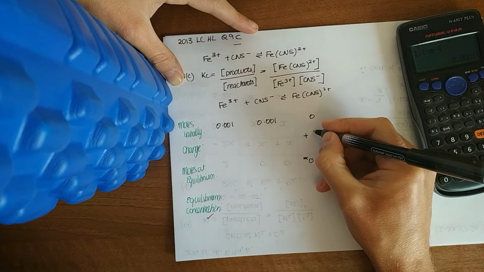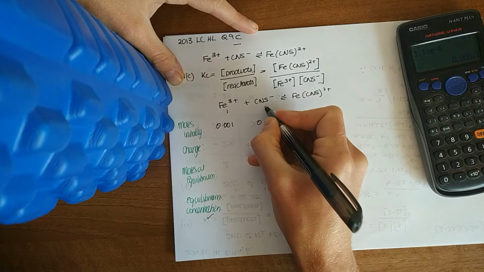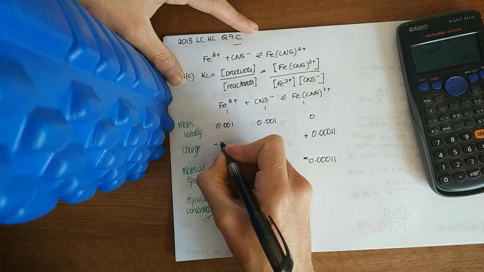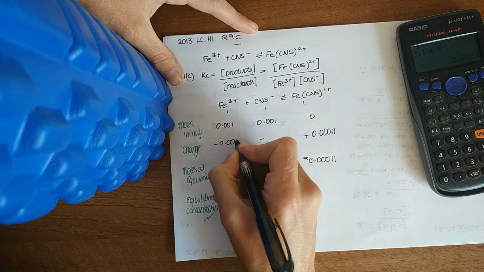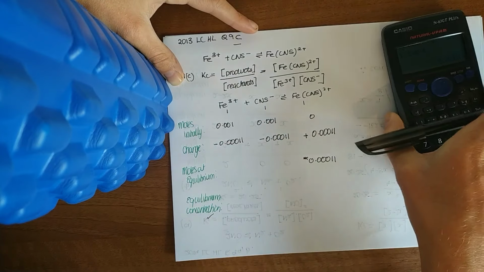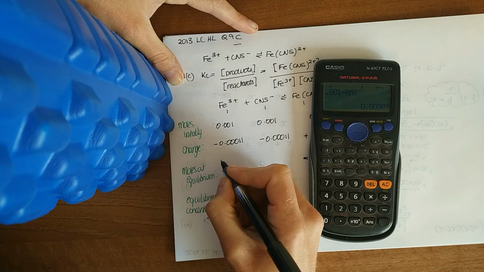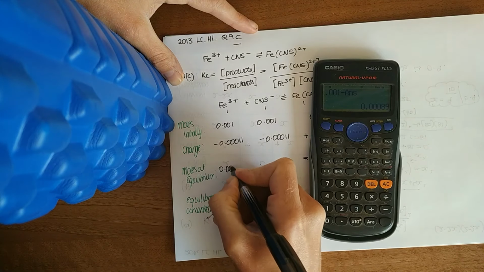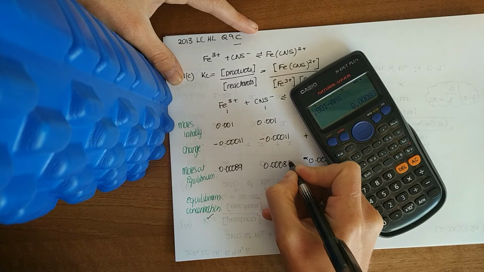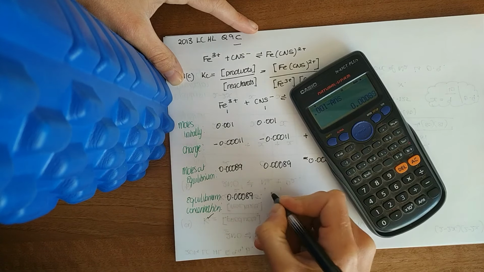So obviously that's increased by that. And the ratio here we can see is 1:1:1. So that went up by that amount. These values are going to go down by that amount. And then just subtract those figures. 0.001 minus that is 0.00089. I just prefer that rather than the scientific notation, but it's personal preference. And then we divide it by 1 and we get the same figure.